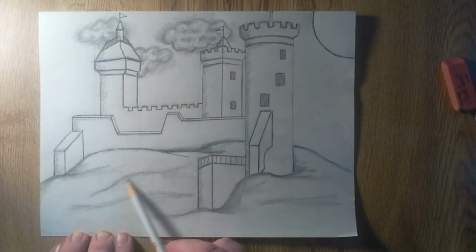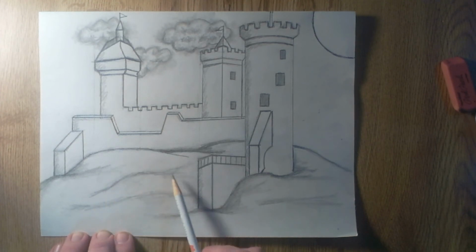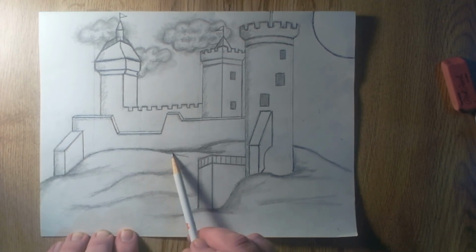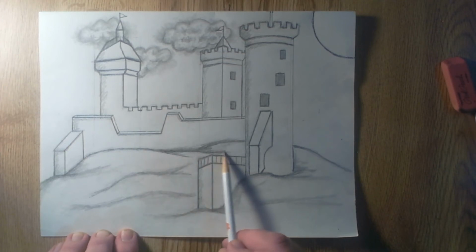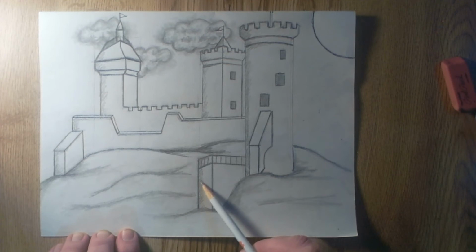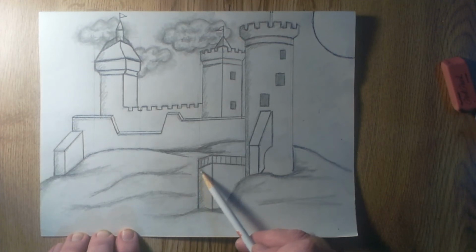Alright, we're almost to our final details. I mean, trust me, I could go on and on with this thing, but I won't. A couple final suggestions. I'm not going to tell you how to finish this thing off, whether or not to use color. That's your decision.